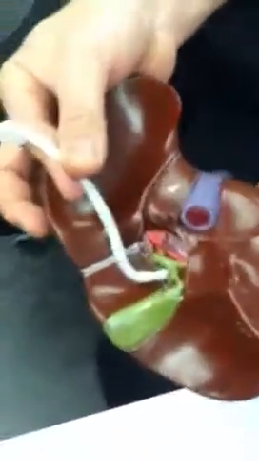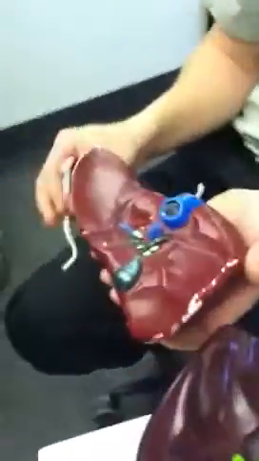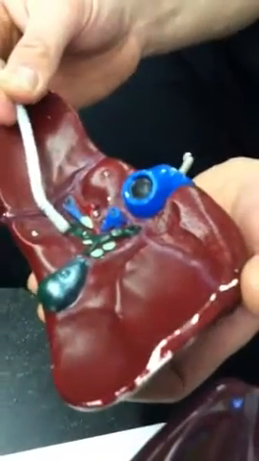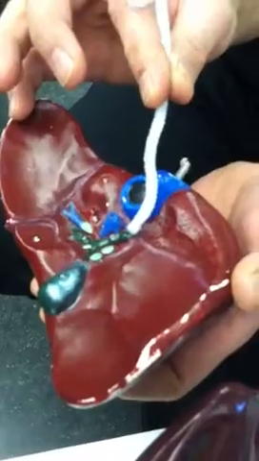Now, option 3. Which duct would this one be right here? Cystic. What about this one here? Hepatic. What about this one here? Common bile. How about that? You're catching on. So let's do this one. I totally didn't get it on that one. This one here. Cystic. This one here. Hepatic. This one here. Common bile. That's the secret. Notice how they all look very different?